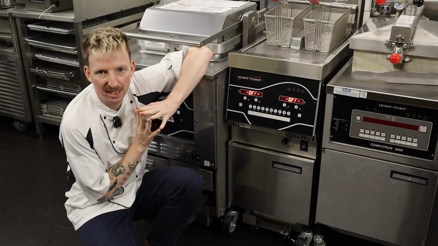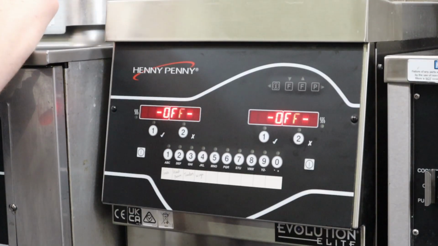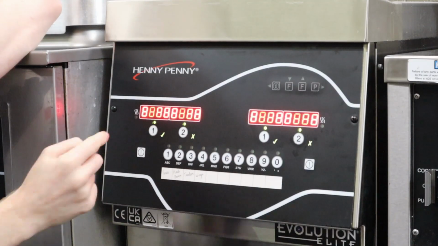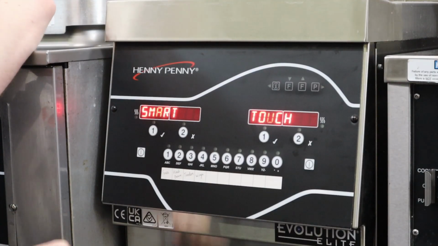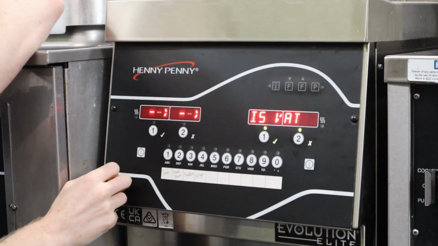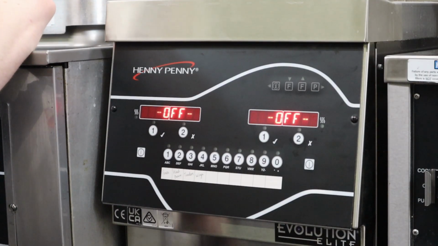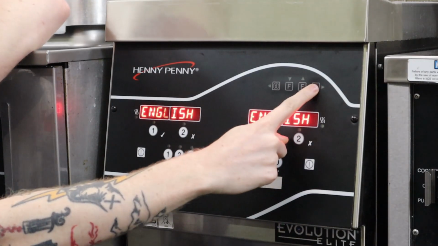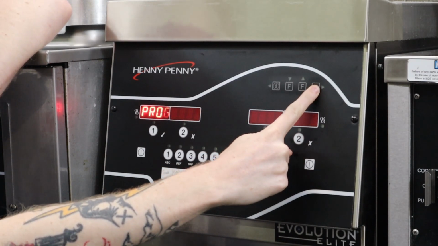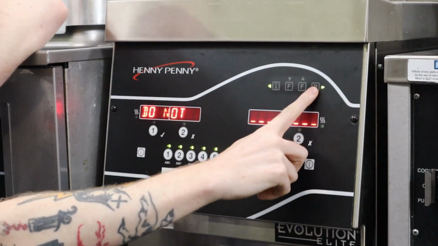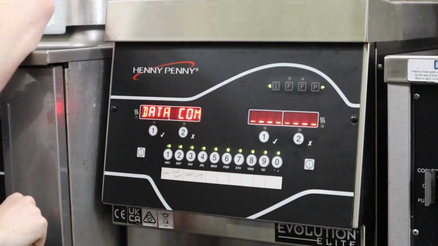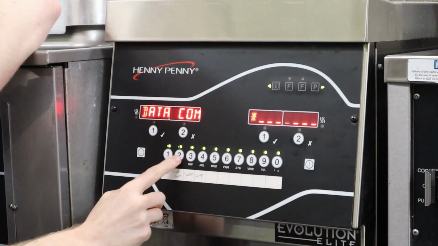Okay, we're looking at the evolution now. So let's make sure we've got the correct software by turning it on. I've got KFC 2.41, so I know it's on KFC software, which is fabulous. So let's now just make sure we've got our radio enabled in our background settings. We're going to press and hold our P until we get to our level 2 programming. And then we're going to scroll around until we get to our data communication set point. 1, 2, 3 to get into this.